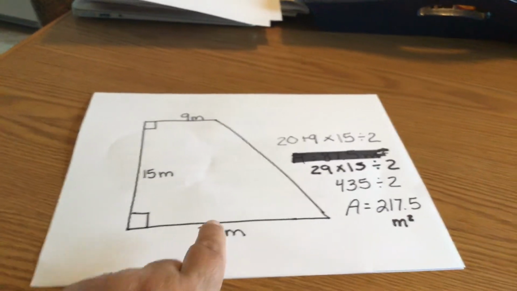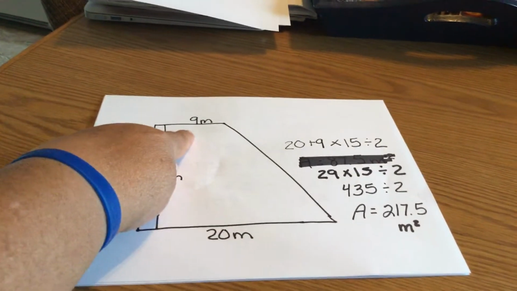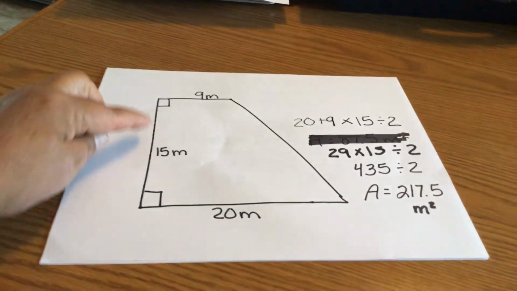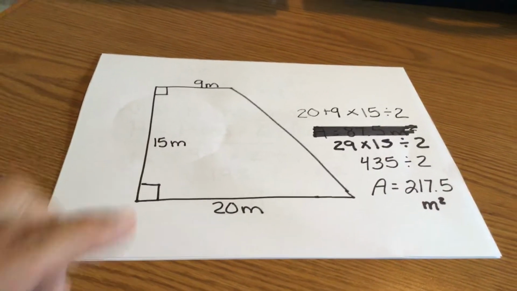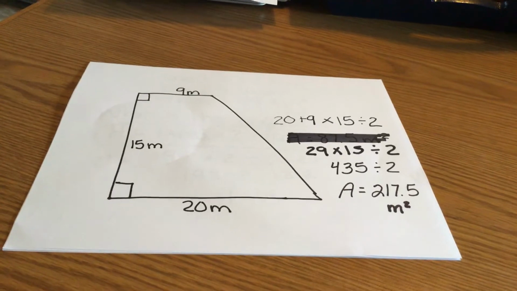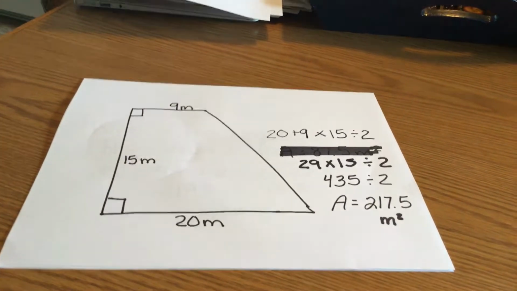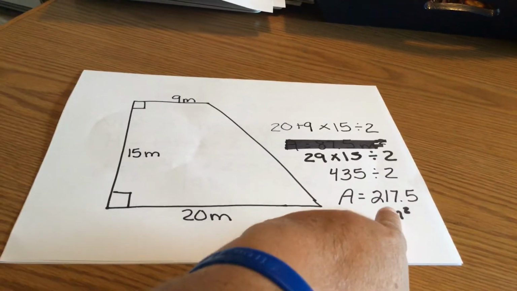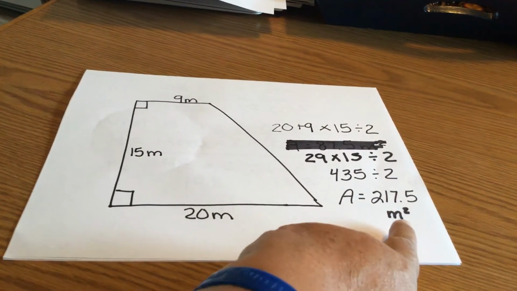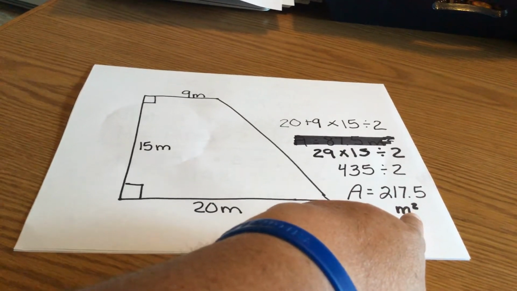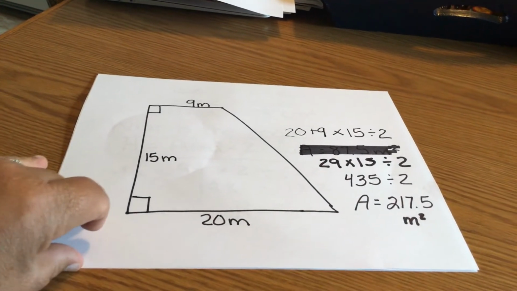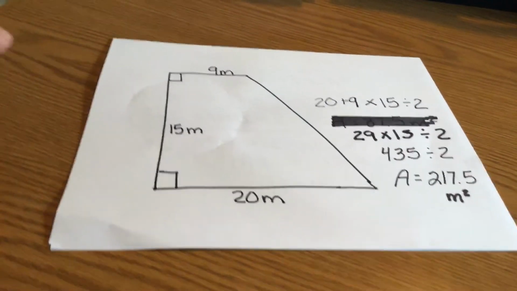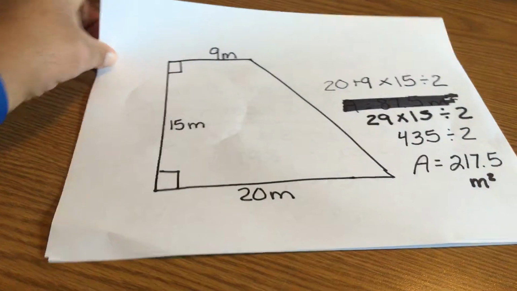On here, you'll have base 1 plus base 2, which is 29, and then times the height, which is 15, divided by 2. So 29 times 15 is 435, like you see here, divided by 2 is 217.5, and then again it's meters squared. So that's problem number 2. It shows you how to use the formula for finding area.